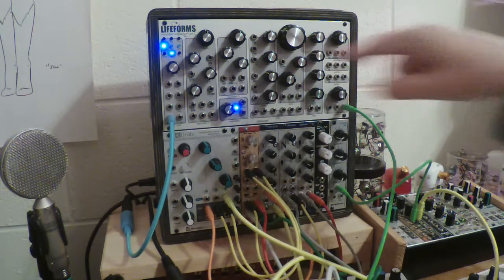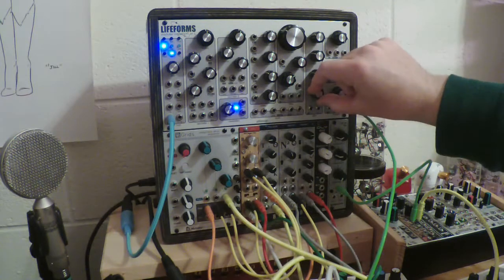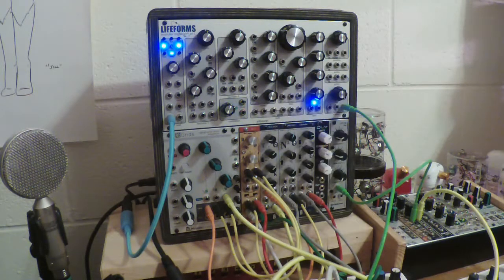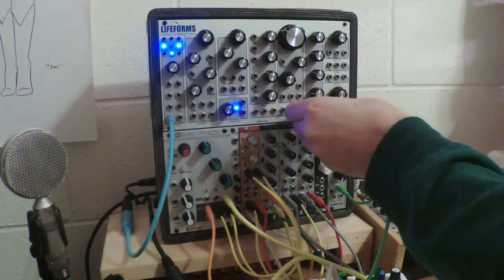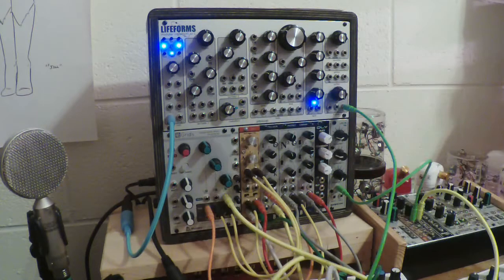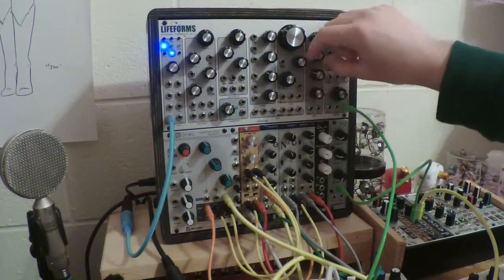So the VCA and the filter are both reacting simultaneously. If I turn up my decay, my release time, and when I release the key, it takes a little time to decay.